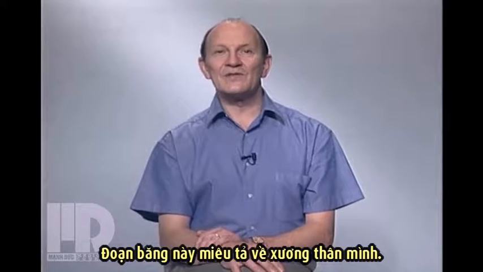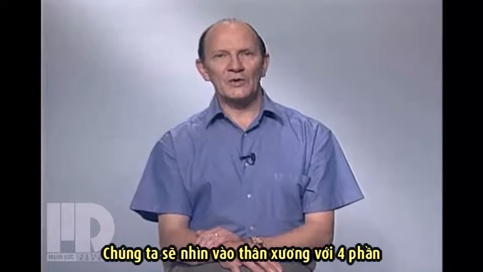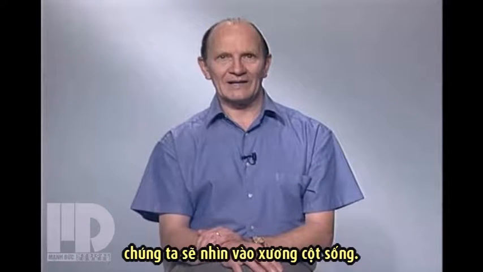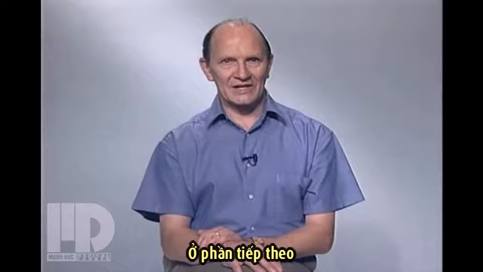This tape describes the musculoskeletal system of the trunk. We'll look at the trunk in 4 sections. In this first section, we'll look at the spine and the spinal cord. In the following sections, we'll look at the thorax, the abdomen, and the pelvis.